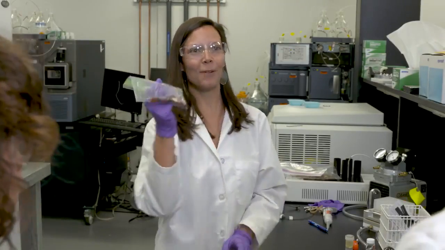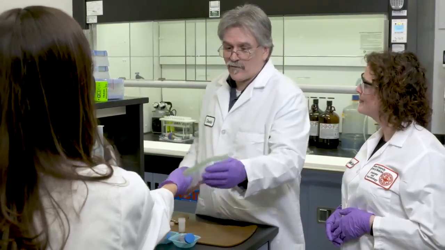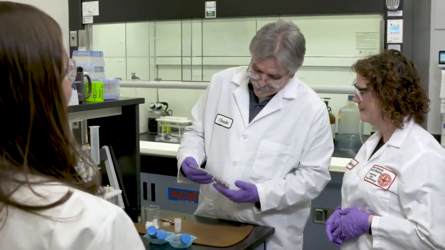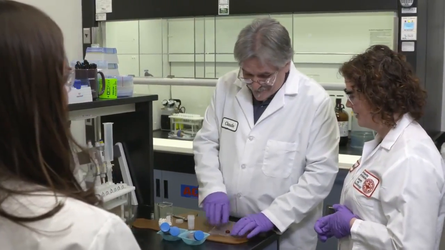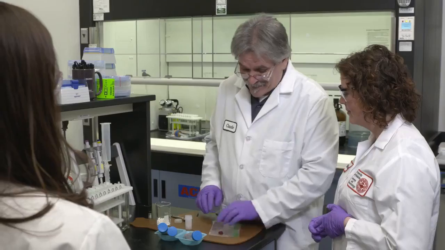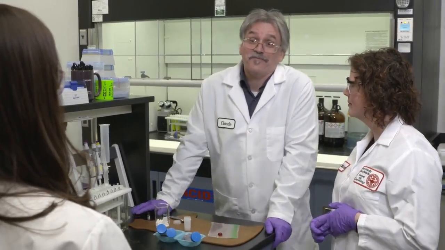Claude, we have some evidence for you from our crime scene. And what do we have here? Looks like we have gummies. Should be pretty easy to analyze, right? Absolutely not. These are actually in the solid sample category, and this will require more sample prep time.